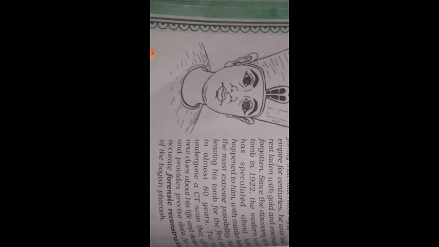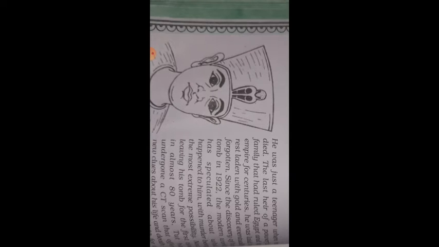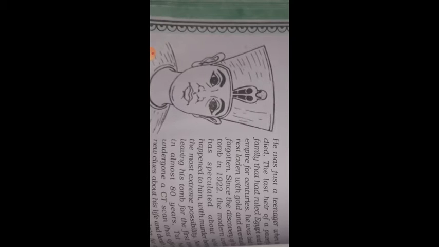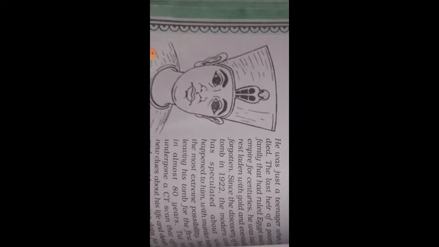Now, Tut was a teenager. He died at a very early age. And when his tomb was discovered in the year 1922, there were many speculations about his death, and so it was decided that Tut had to undergo a CT scan so that they could get clues about his death, whether it was a murder, because he died at a very early age.